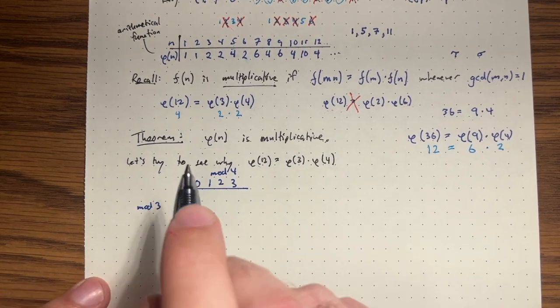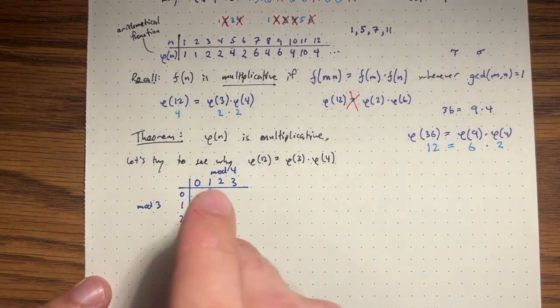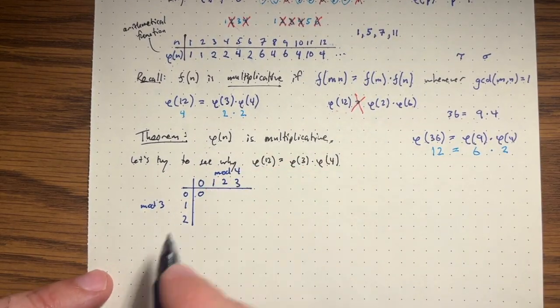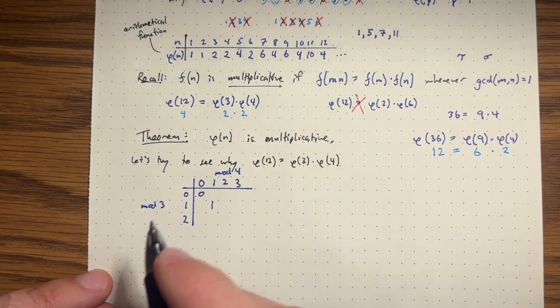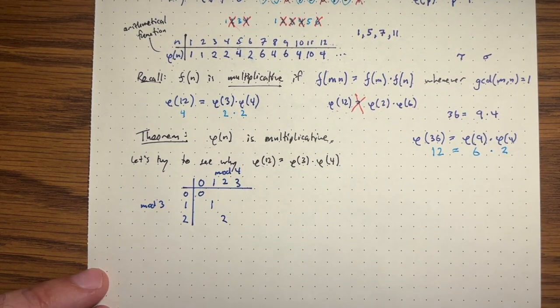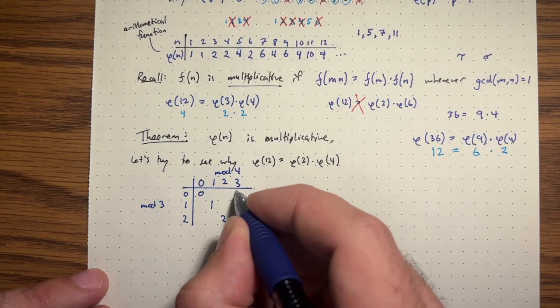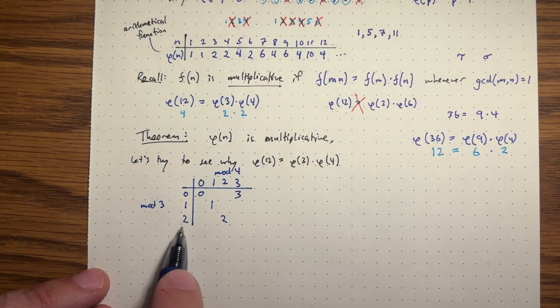0 through 11 in their proper locations. So 0 is 0 mod 4 and 0 mod 3. 1 is 1 mod 4, 1 mod 3. 2 will go there. Where would 3 go? It would go up here, actually. Right? It's 3 mod 4, but I'm back at 0 mod 3.